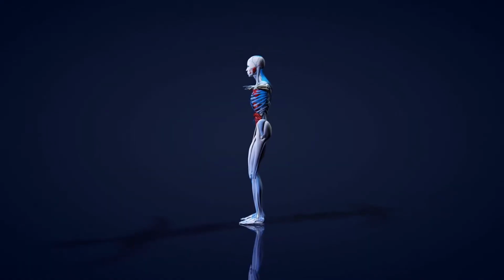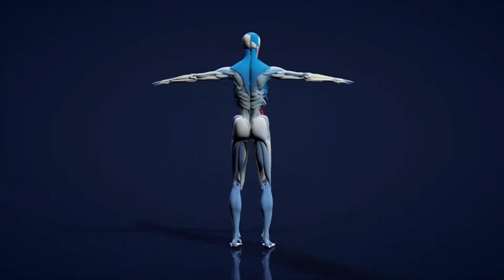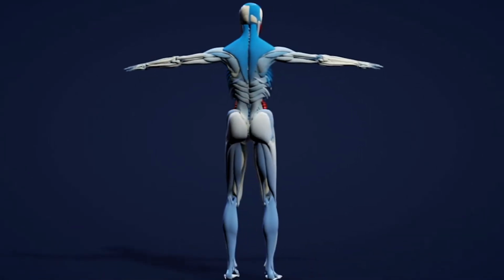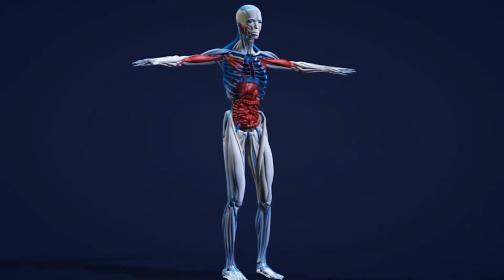Today, we're going to get to know the engine in our body. Today, we're going to get to know the human heart.